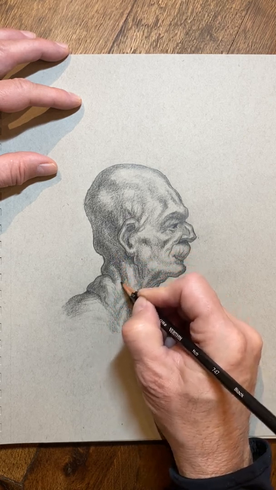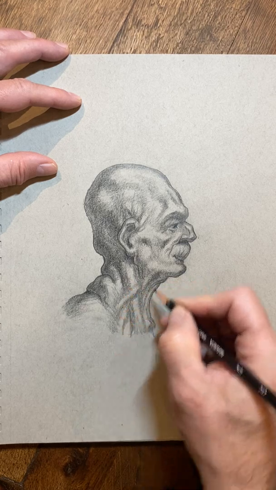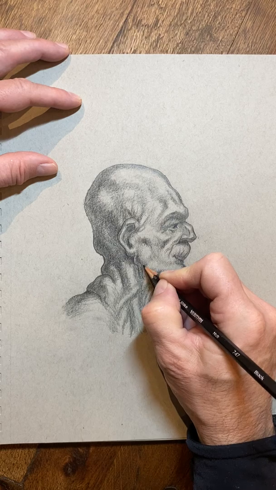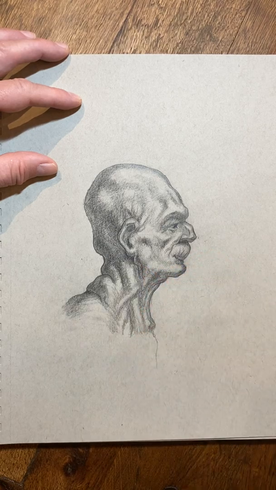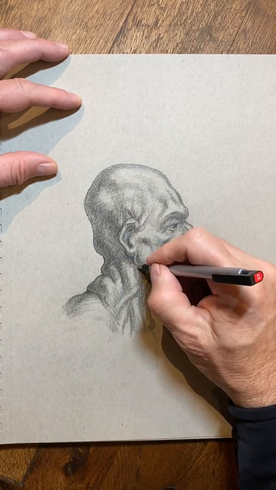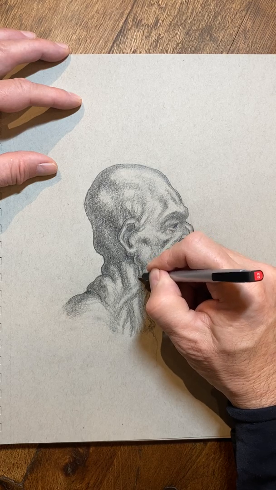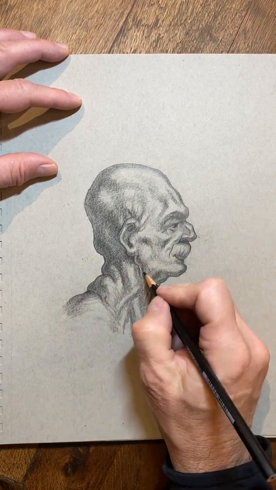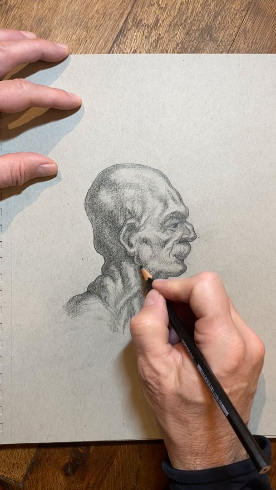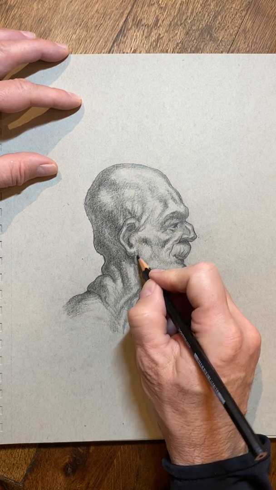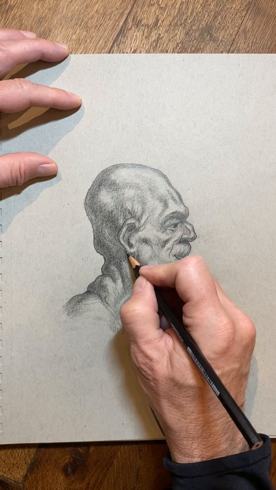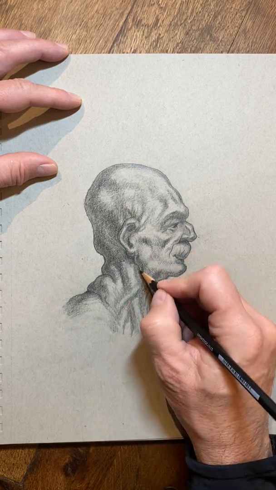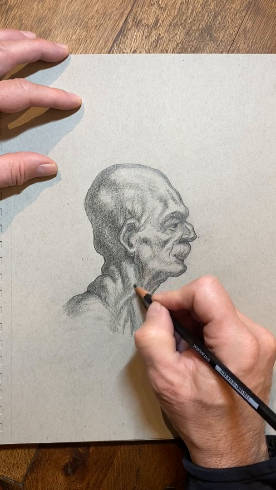And then the sternocleidomastoid muscle now is getting a little bit stronger. And this muscle coming through here is a little stronger. I want this fleshy fold to continue through. You want to see a little bit of the mandible, but you also want to see that the skin is kind of running down over it. So this is knowing where the underlying anatomical structure is, and then applying the fleshy folds on top.